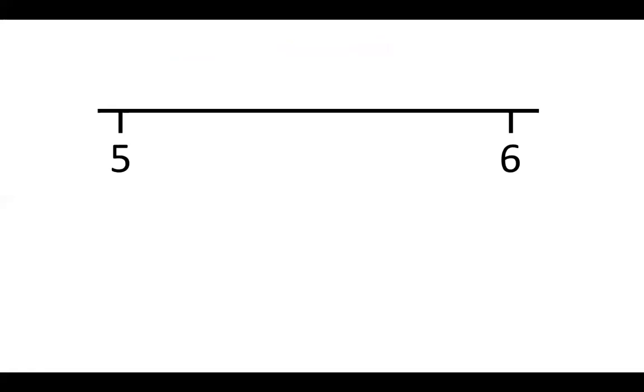Then we look at the perfect squares before and after that number. For example, square root of 25 is 5 and square root of 36 is 6. So 25 and 36 are perfect squares. Because 32 is in between 25 and 36, square root of 32 will be in between 5 and 6.